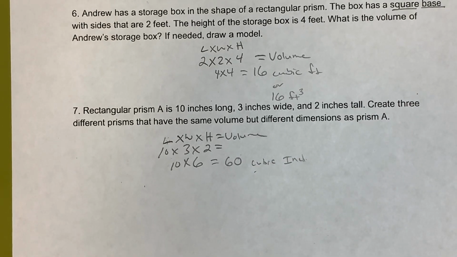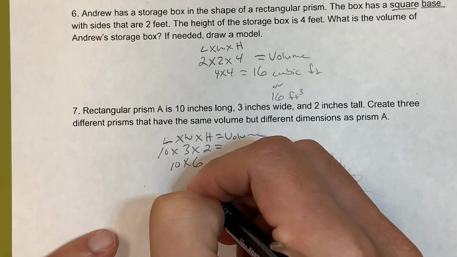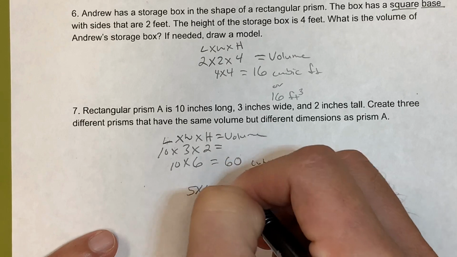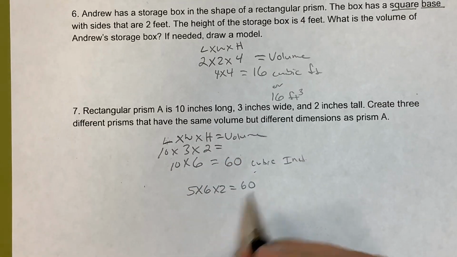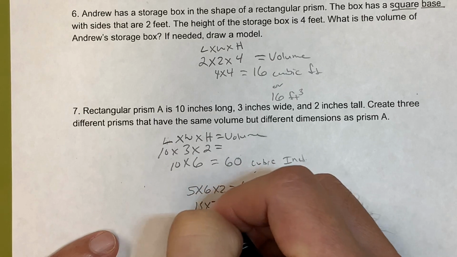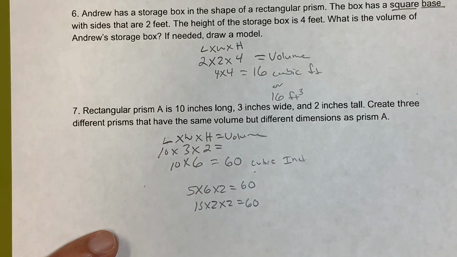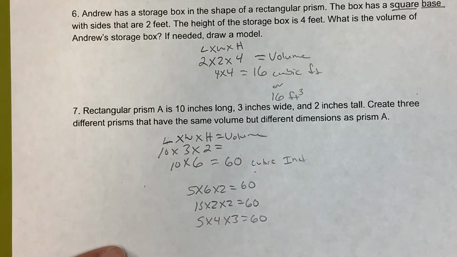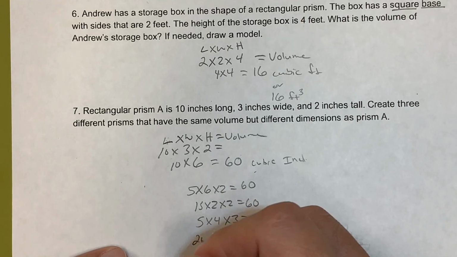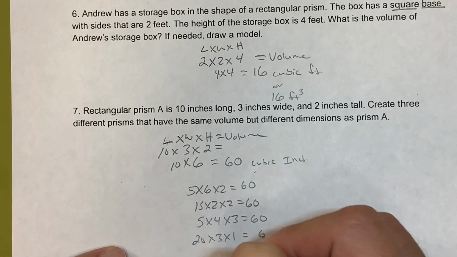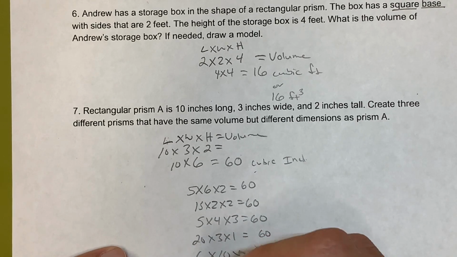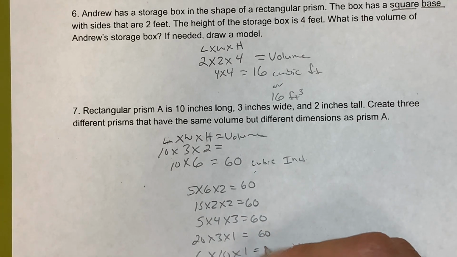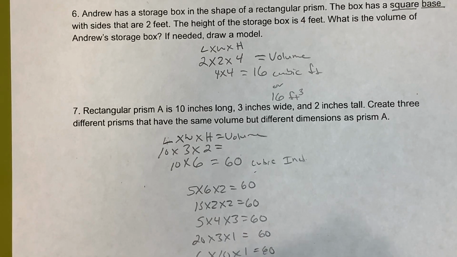So there are many different ways you can do that. Just 3 numbers that multiply to get 60. 5 times 6 times 2 would give you 60. 5 times 6 is 30, times 2 would give you 60. 15 times 2 equals 60. 5 times 4 is 20, times 3 will give you 60. 20 times 3 times 1. 6 times 10 times 1. 30 times 2 times 1.